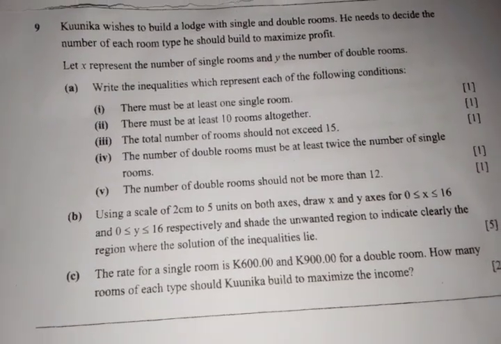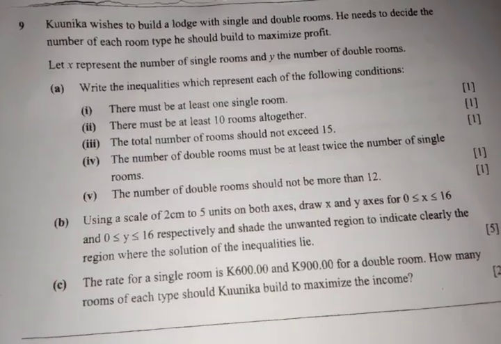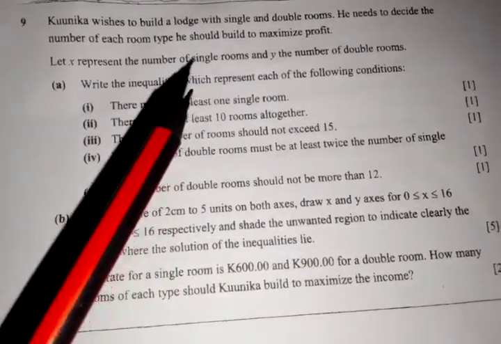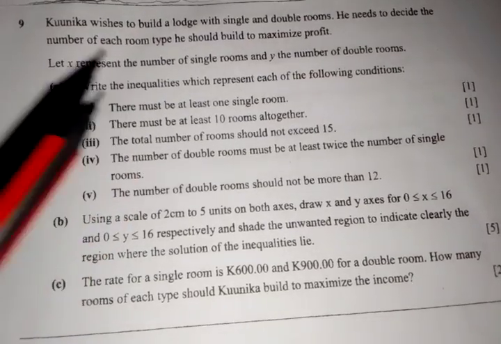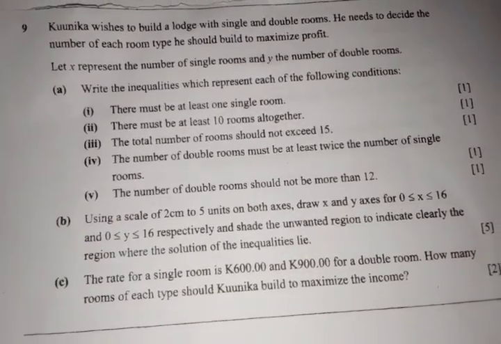The question goes on to say, let X represent the number of single rooms. So once you see single rooms, you must be seeing X. Single rooms are represented by X, and then Y is the number of double rooms.